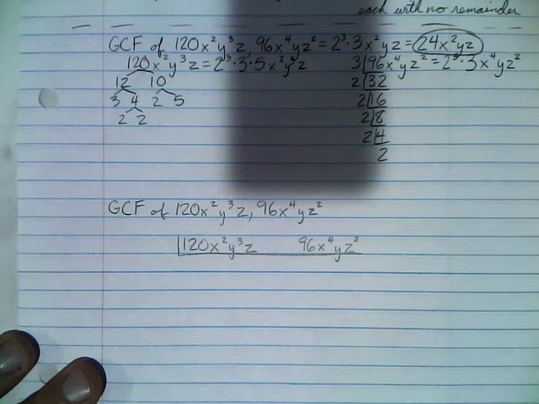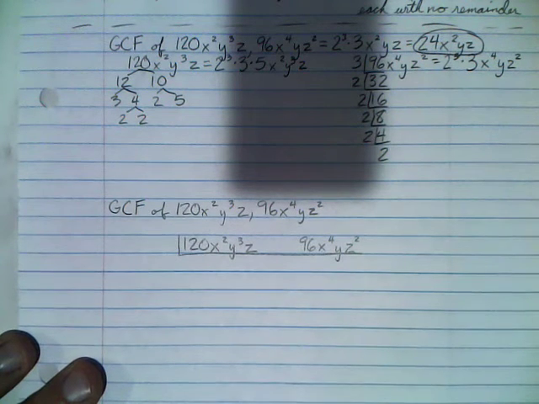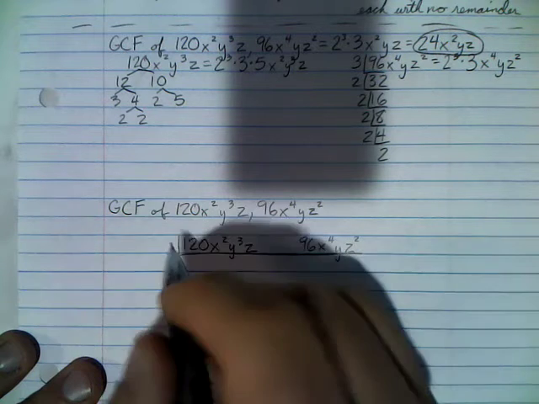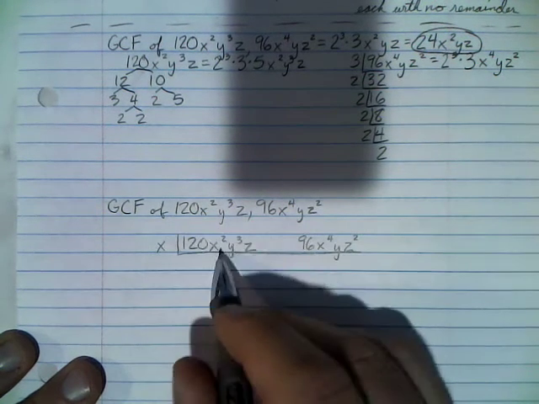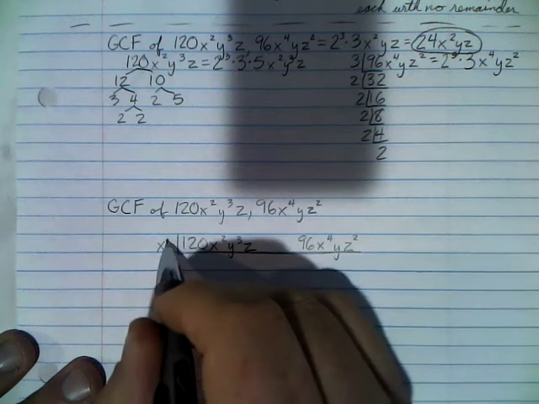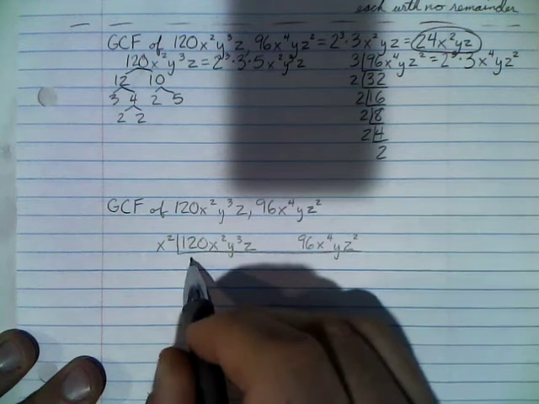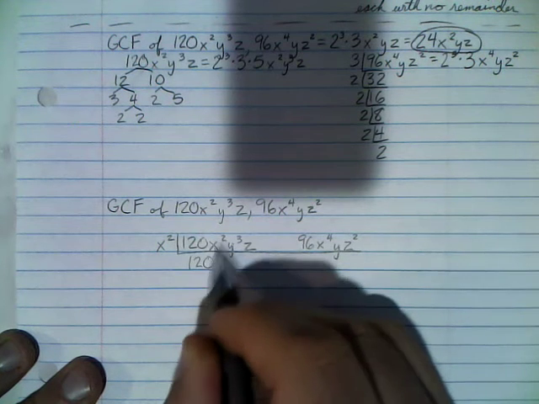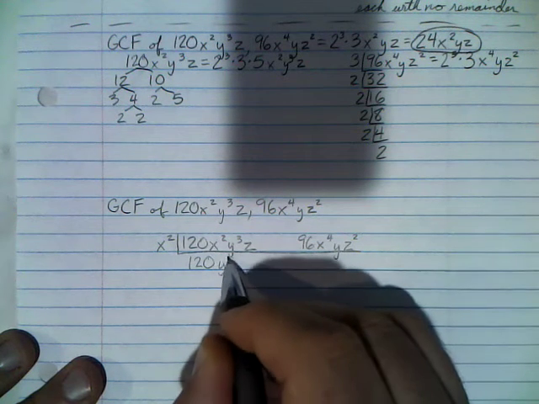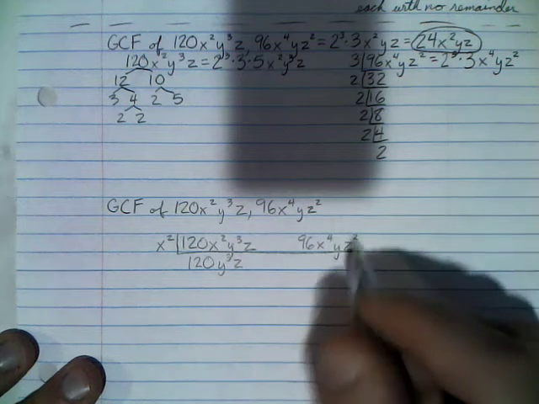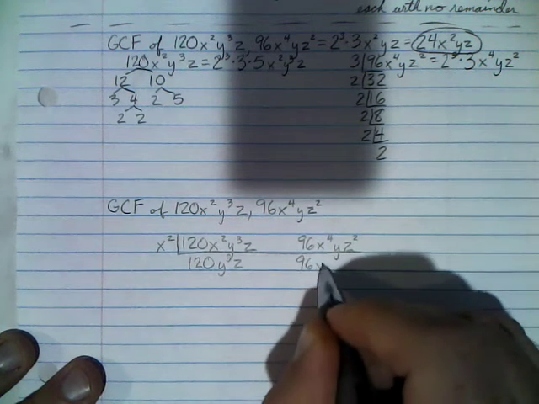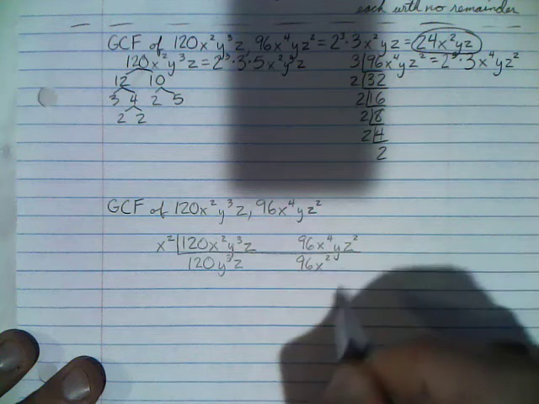So, maybe we start with our variables. Maybe I start with x's. So I see that there's an x in both of these. Specifically, I think I can pull out an x squared out of both of those. So if I pull an x squared out of this, then that's all my x's gone. So it'll just be 120y cubed z. Over here I'll have a 96, and now if 2 are pulled out, I'll have 2 left over.